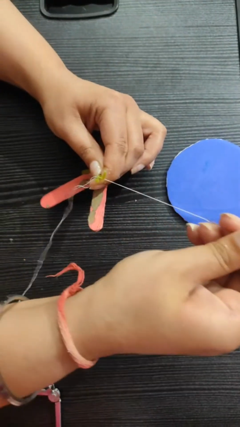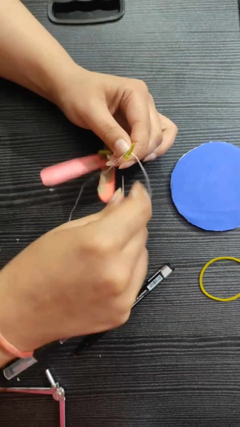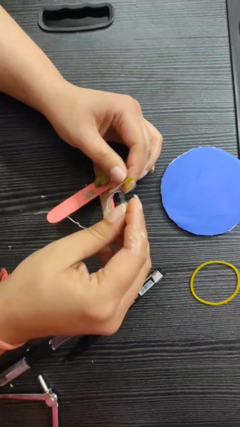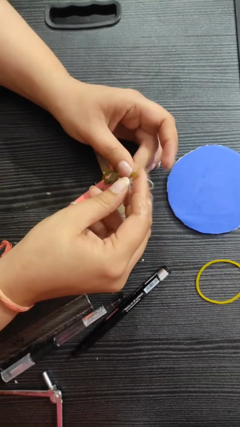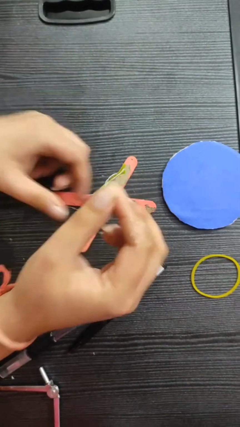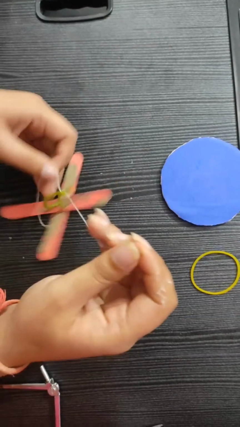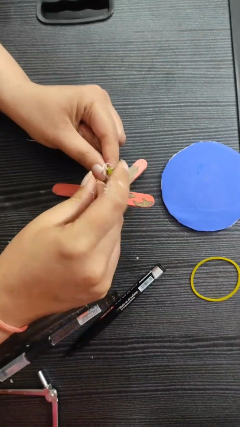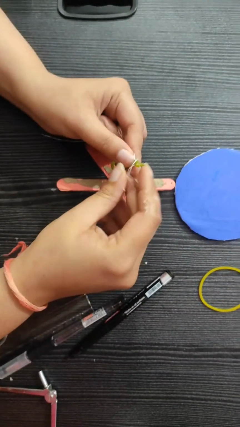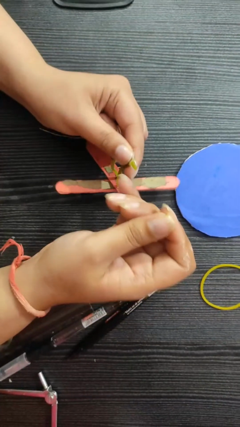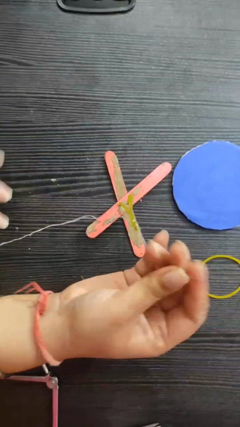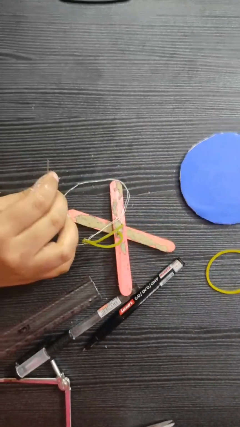Okay, now as you can see, I've passed the needle through the rubber band. Here I'm also just going to make a little knot. Otherwise these two rubber bands are going to create a little problem when we pass them through the pen's body, right? So I'm just going to make a little knot. Now we'll be needing the pen cutout that we have taken.